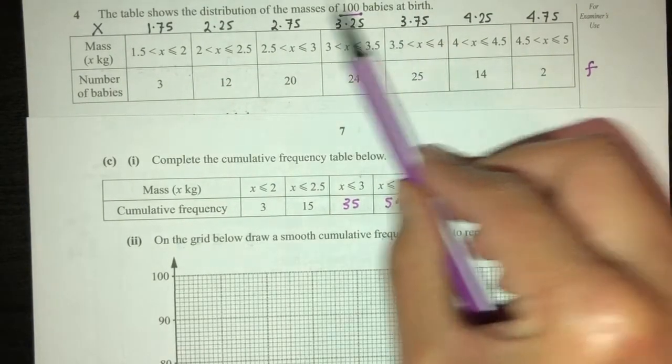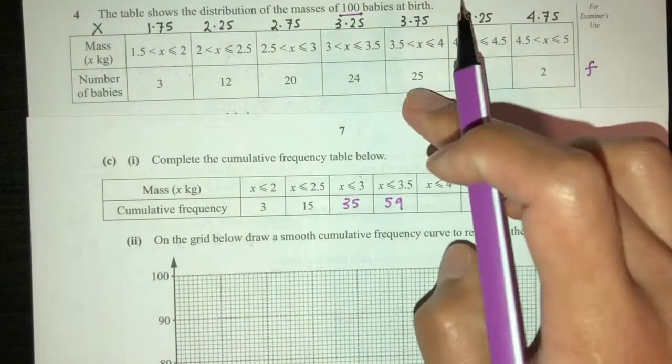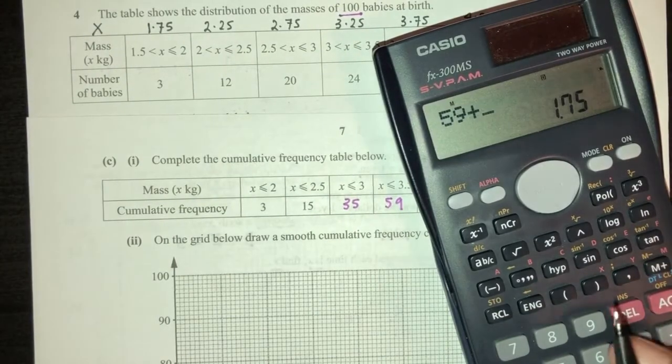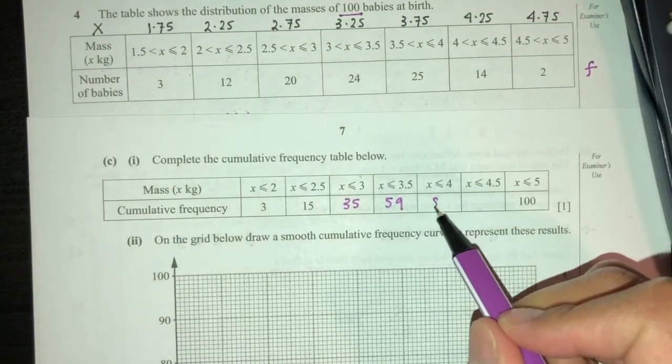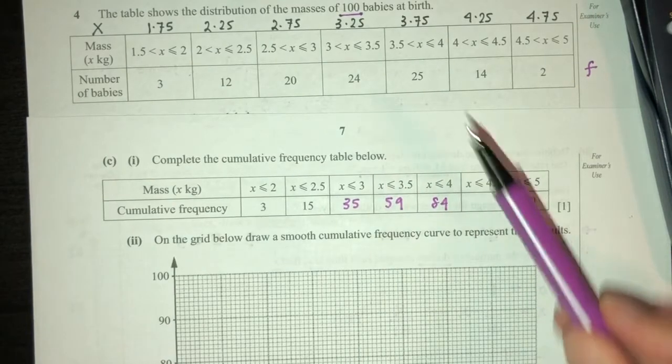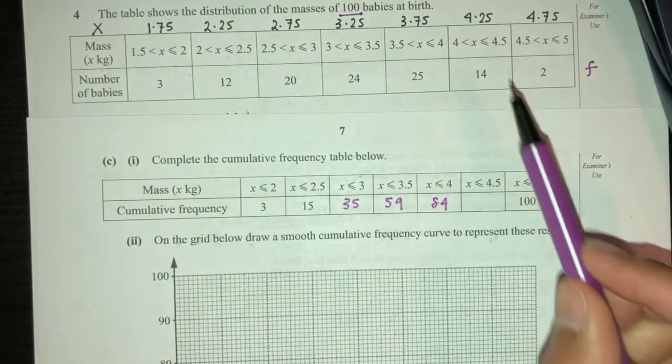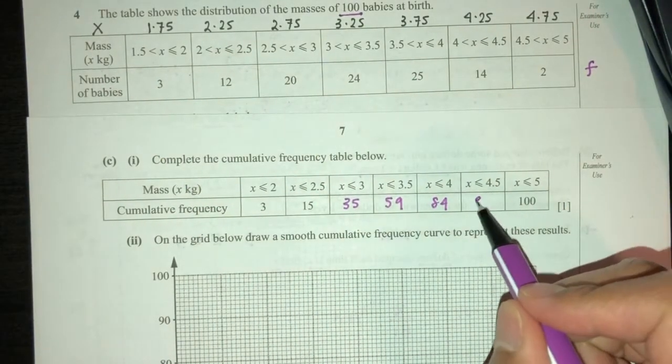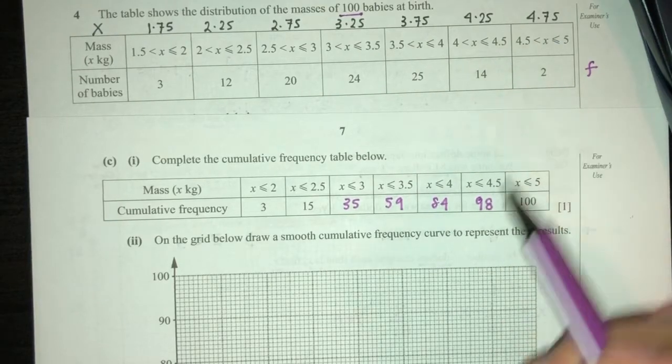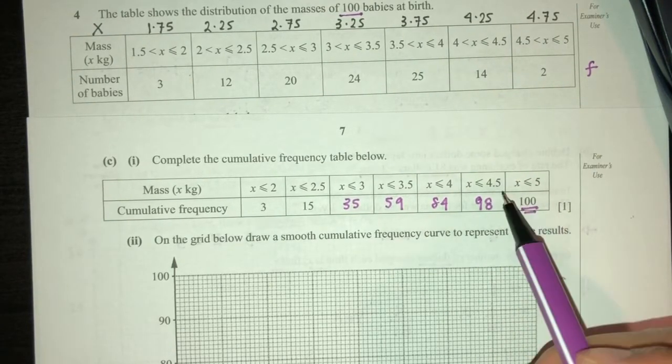Less than 4 will be on this side, which is 59 plus 25. That should be 84. And less than 4.5 will be on this side, we have to add 14 plus this, that should be 98. And check, 2 plus this should give you 100, which is 100 babies.